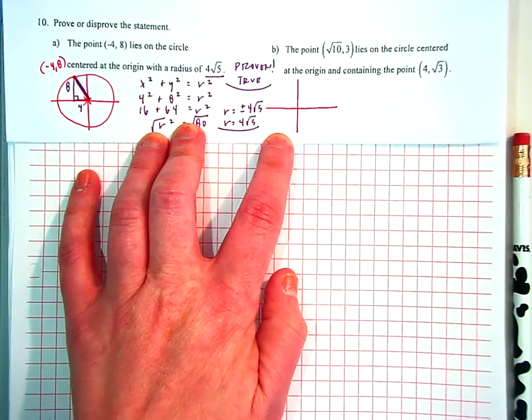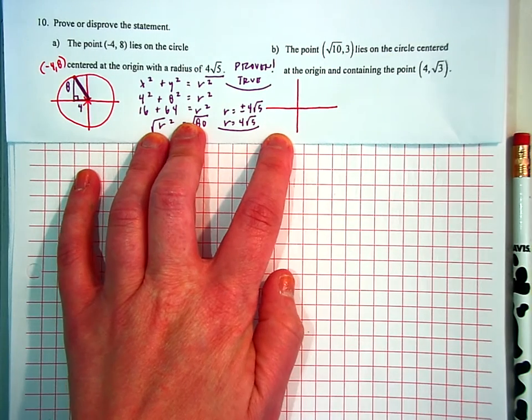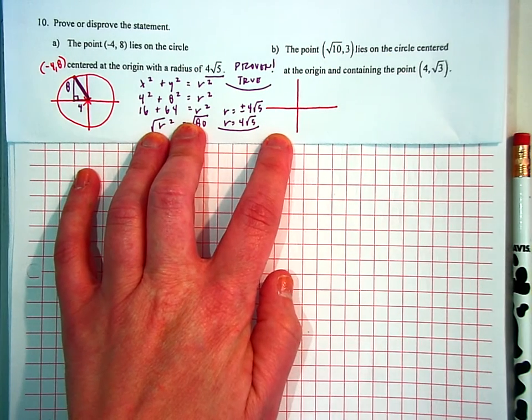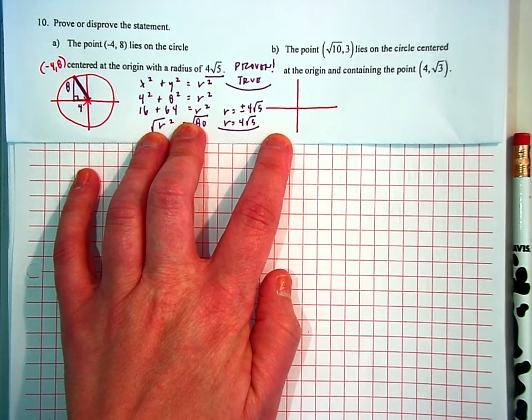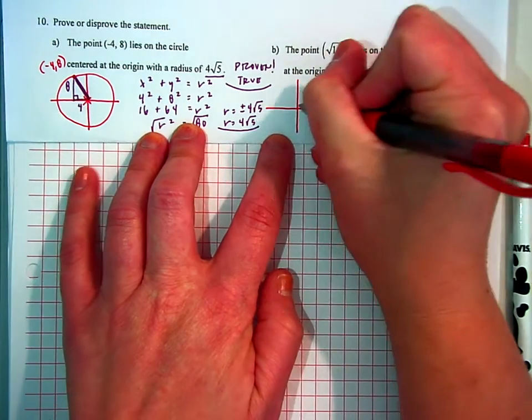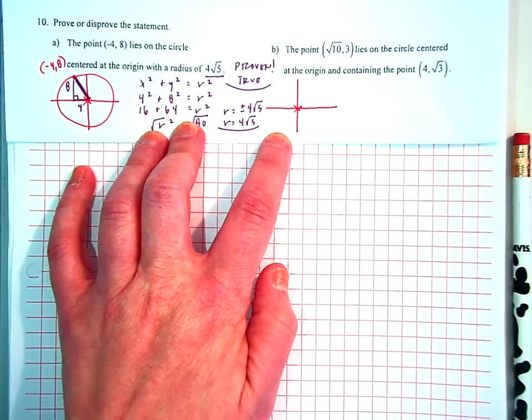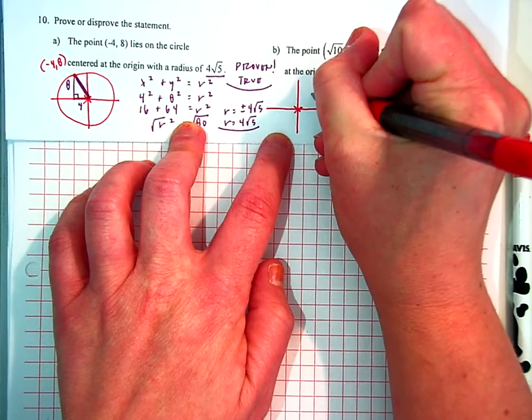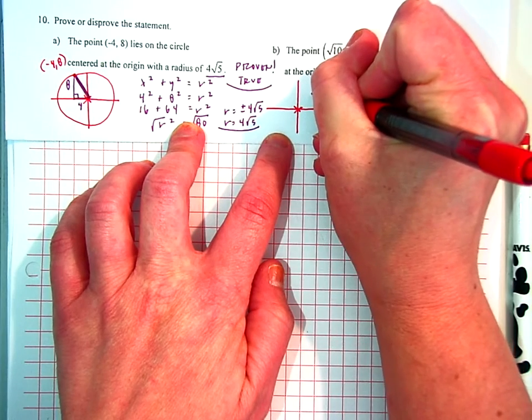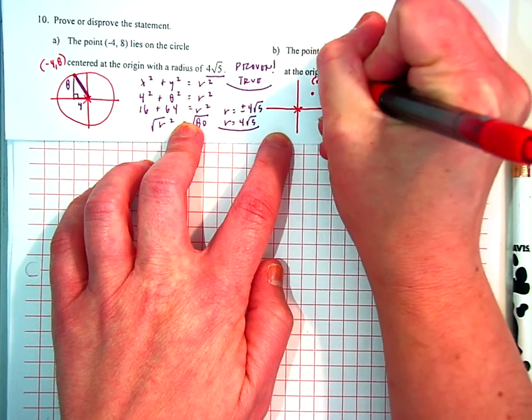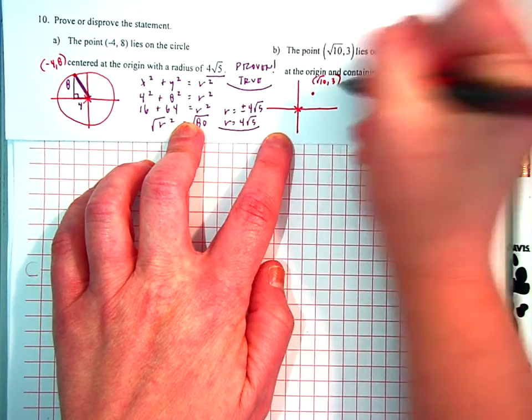So here for my first triangle, √10, right, that's a little bit more than √9. So it must be 3 and a little change. So I'm going to go here from the origin. There's my X marks the spot. I'm going to go right a little over 3 and up 3. So we'll say about right there. So right here is my (√10, 3) point.